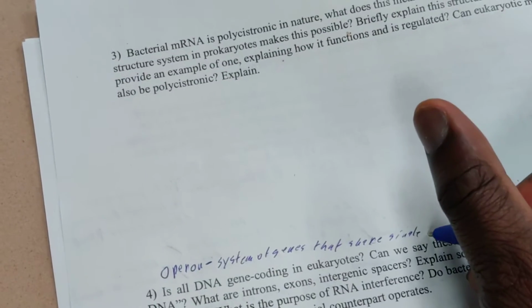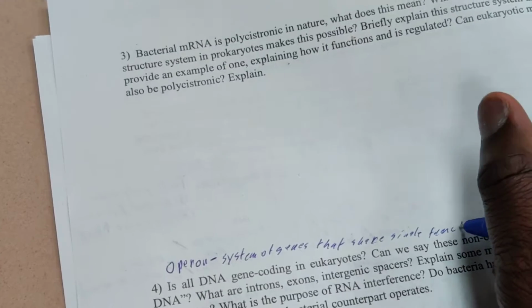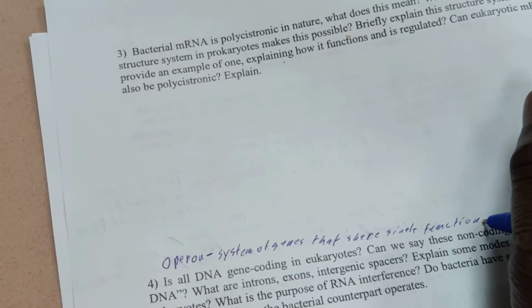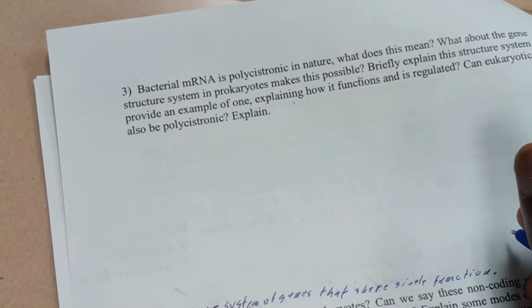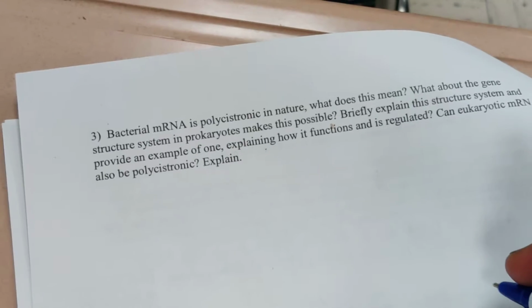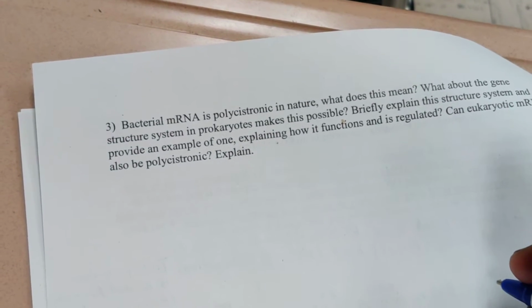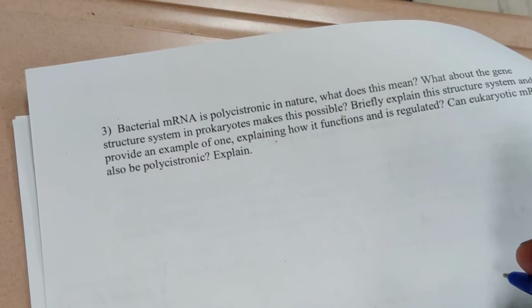So what's the basic structure of an operon? Do you guys remember that? It has the operator. But what's first? What do you usually have first? It's not the operator.